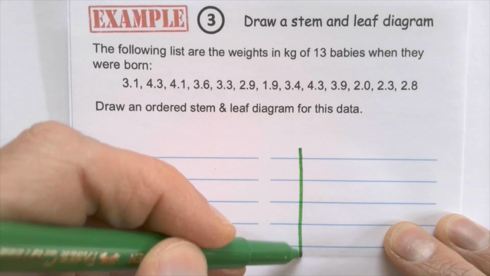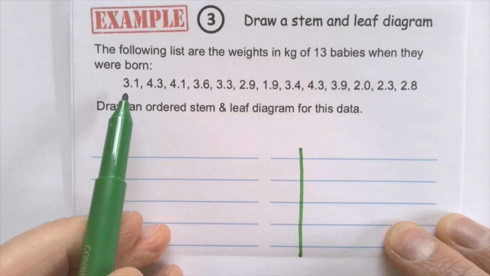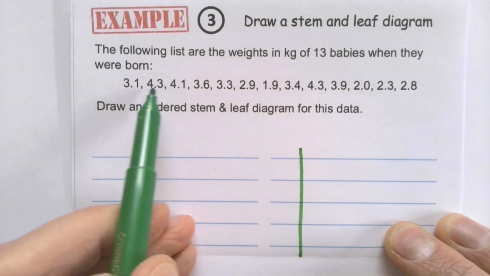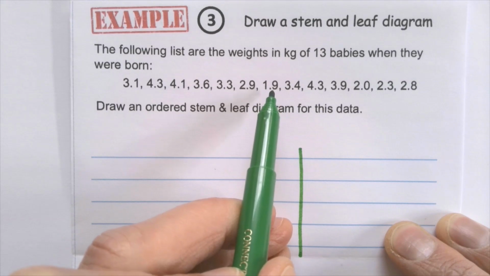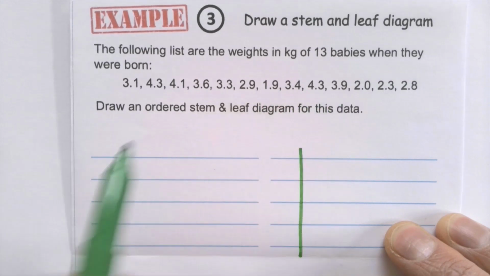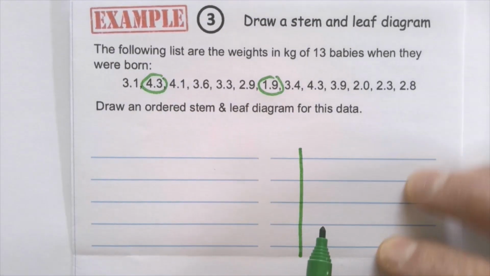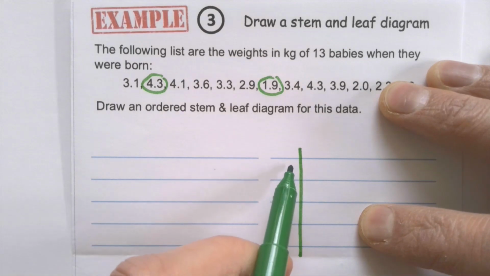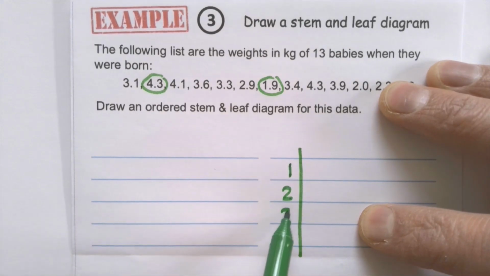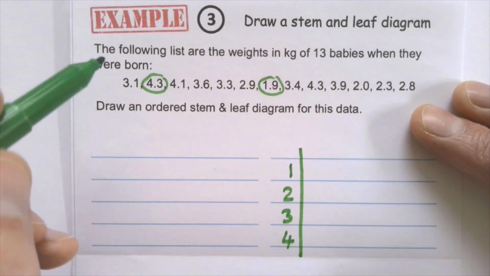So here's my stem. We need to find the smallest number and the largest number in the list. So let's have a quick scan through this. 44.3 looks big, 1.9 looks small. So there's my big number and my small number. So we're going to need 1, 2, 3, 4 to be the numbers this side of the stem. And we'll just put all the rest of the numbers in our diagram.